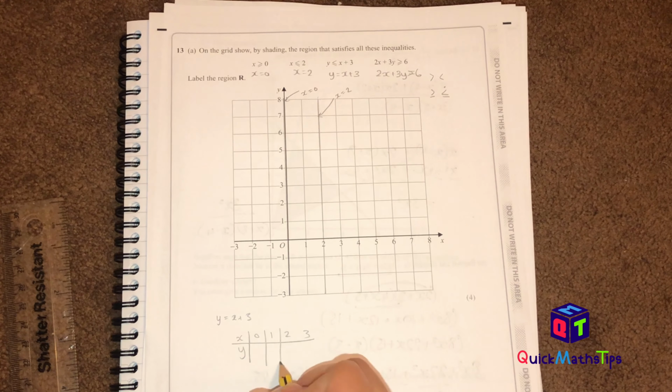Now my last line, 2x plus 3y equals 6. I'm going to rearrange to make y the subject first. So take away 2x on both sides: 3y is equal to 6 minus 2x. Then I'm going to divide by 3 on both sides, and I'm left with y is equal to 2 minus 2/3 x.